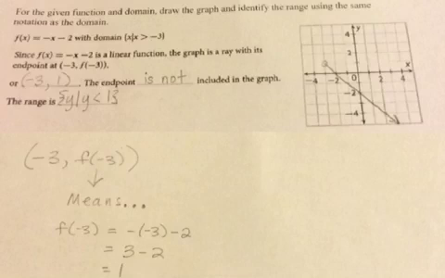Last problem, the given function and domain, draw and identify the range using the same notation. So we've got this linear function, and this is what the domain is. So here they're starting you out, and they're telling you the graph is a ray. So how do they find that out? And it has an endpoint. So remember, you start with x, so you know your x value, -3. And they're saying the range is going to be this function of -3.